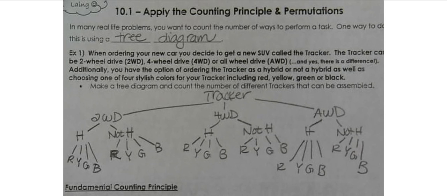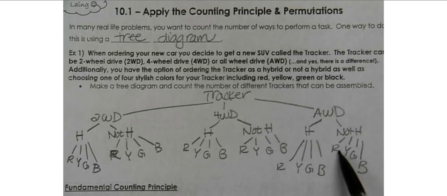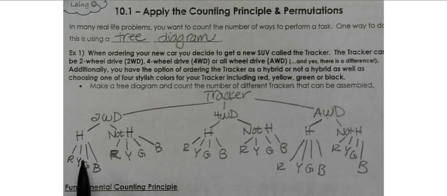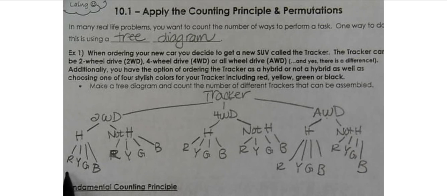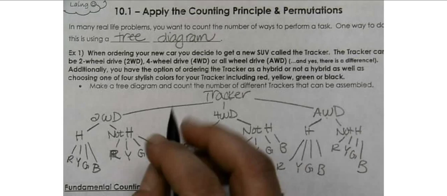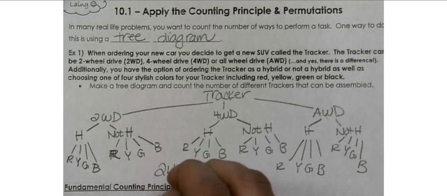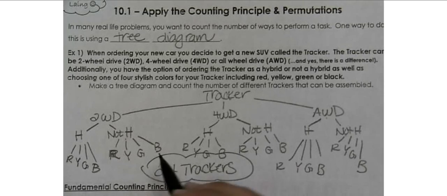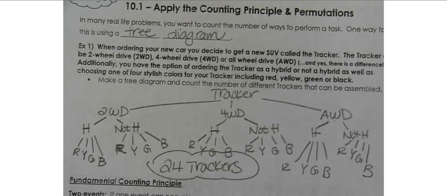And so this one right here represents a green hybrid four-wheel drive Tracker. This represents a red, not hybrid, all-wheel drive Tracker. So each of these is going to be a different possibility. And if you were to count these up, you can see that you would have 24 different Trackers that were possible. So that's how you can use a tree diagram to find the number of ways.